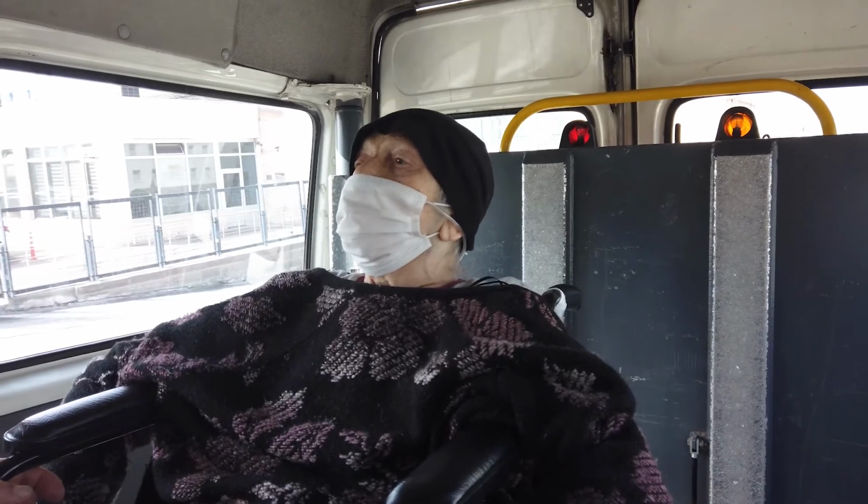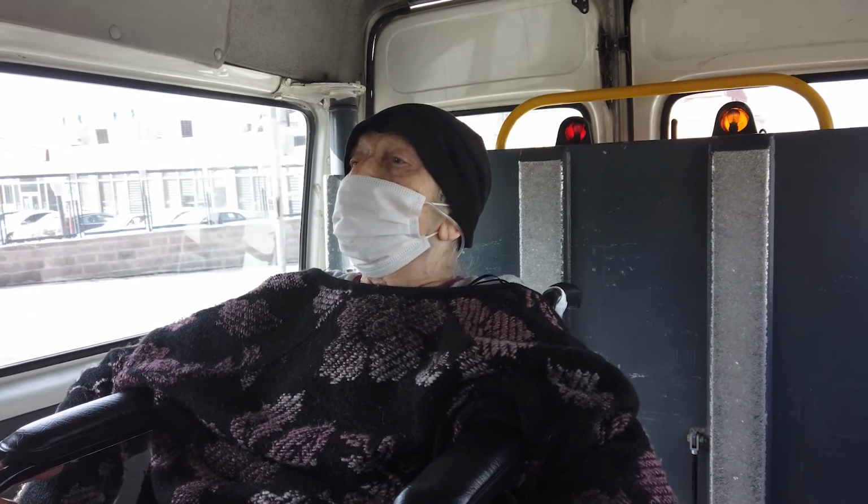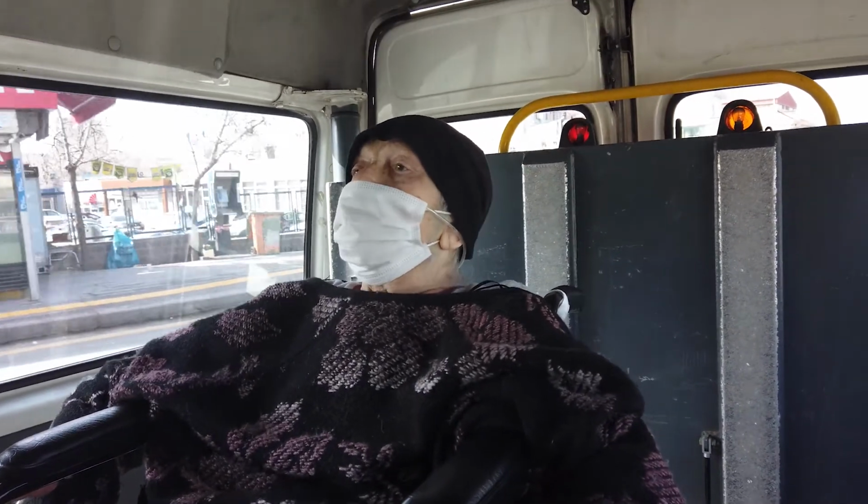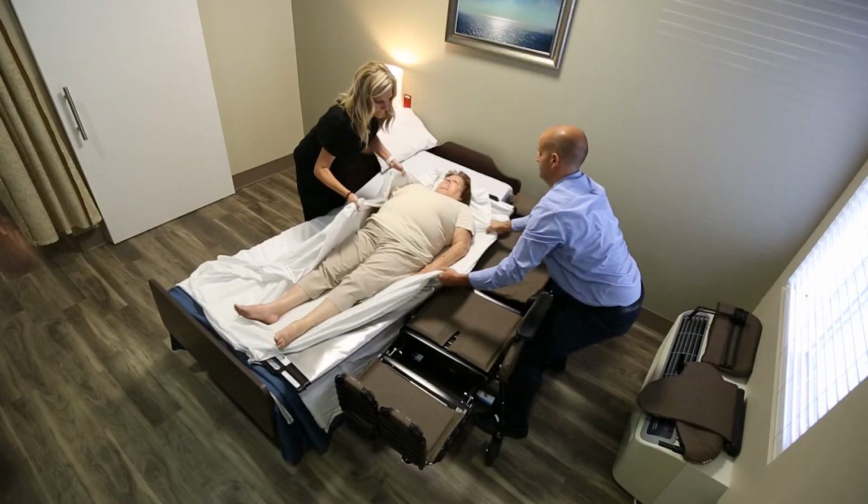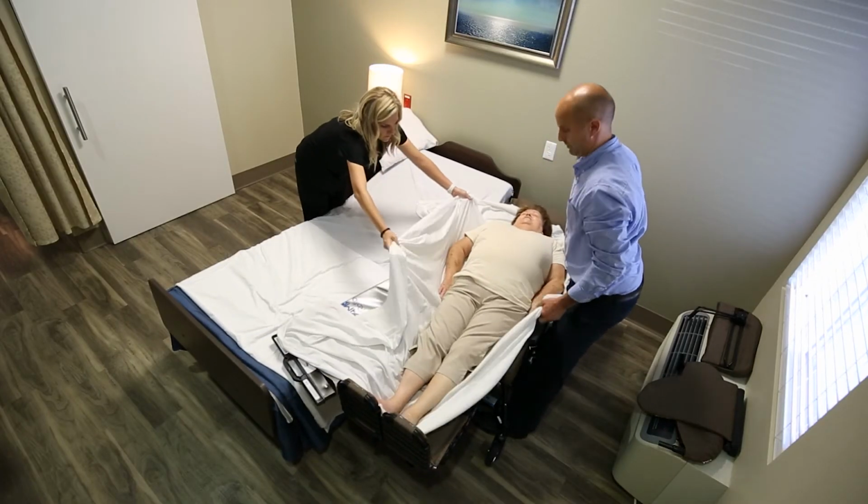You have accelerating, you have braking, you have turning. All those things in the back of a vehicle for a patient that has no trunk control can be very difficult. So with the no-lift NEMT solution, we can provide the lateral transfer for them, reducing that transfer risk.